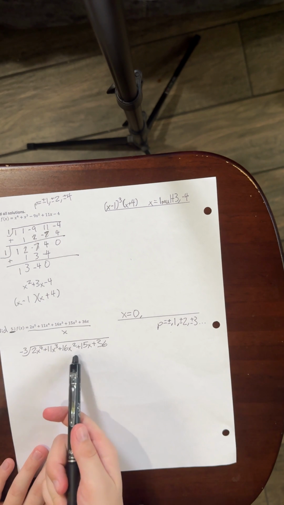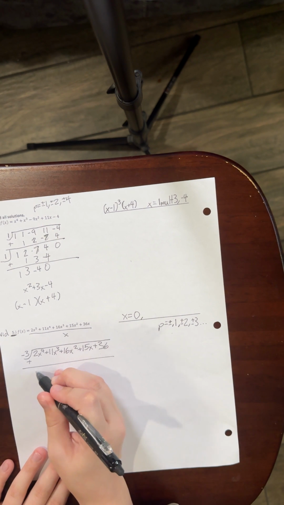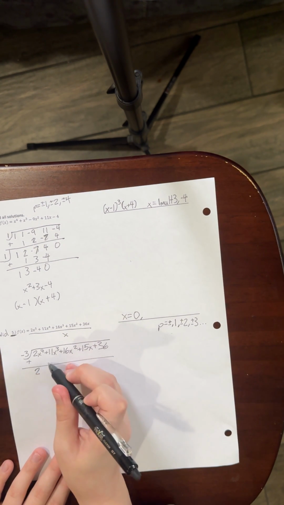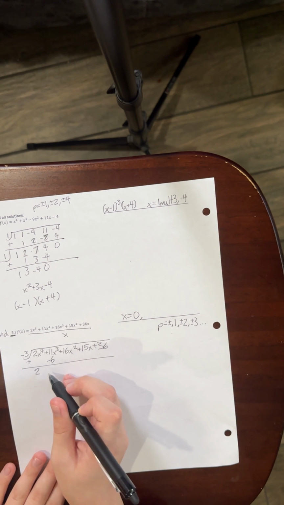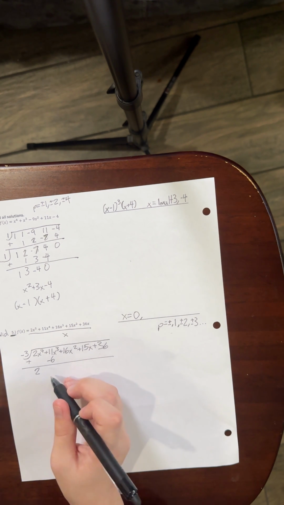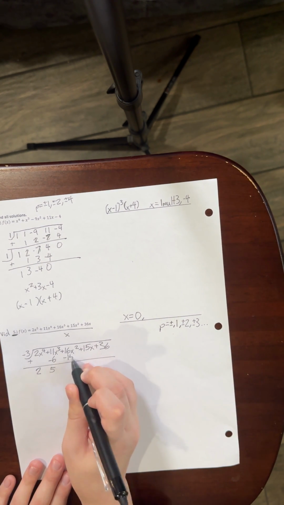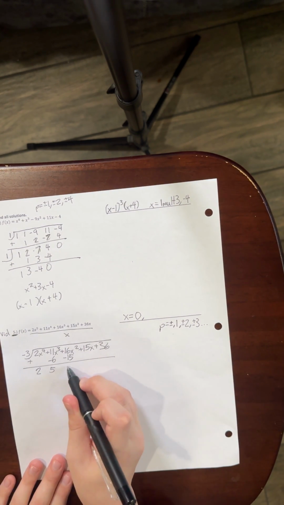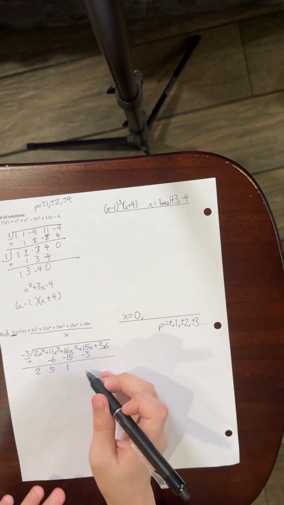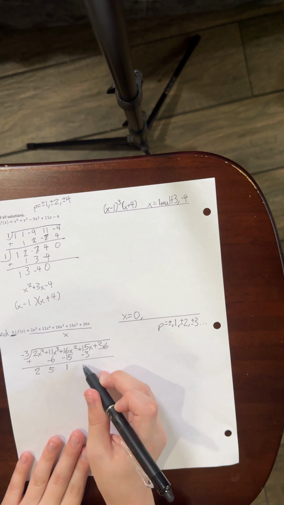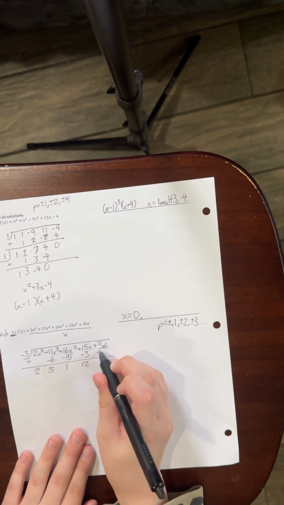We'll ignore the x's for now. I'll write our plus here, and then we drop our 2. 2 times -3 is -6. 11 minus 6 is 5. -3 times 5 is -15. 16 minus 15 is 1. 1 times -3 is -3. 15 minus 3 is 12. 12 times -3 is -36.